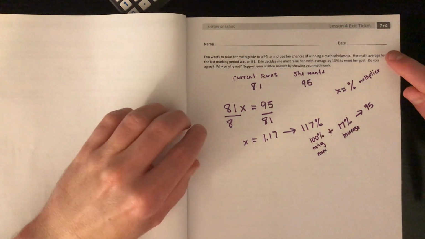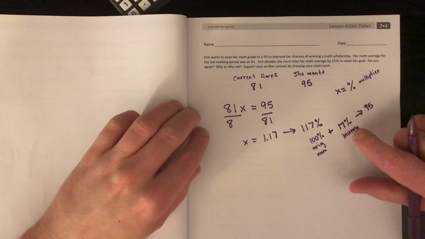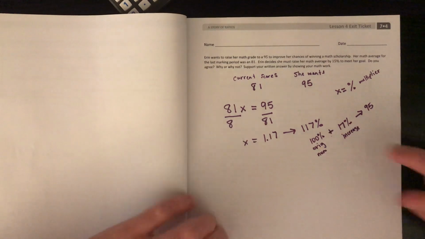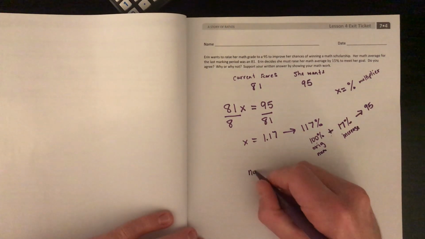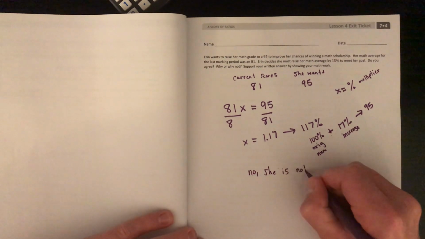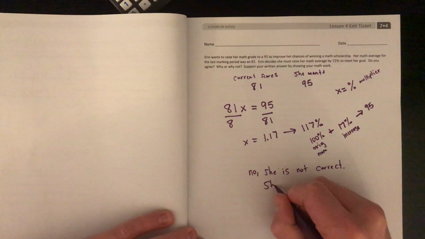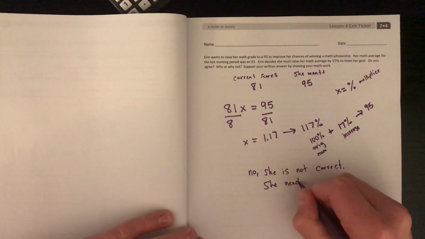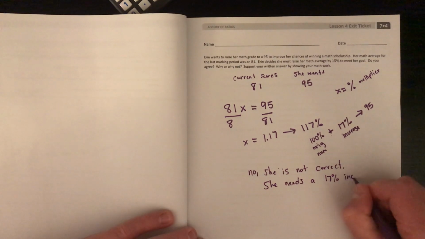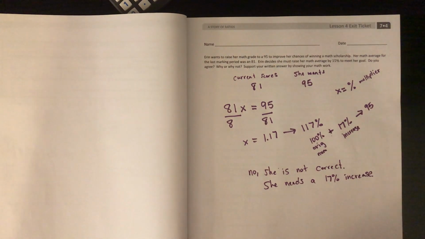She said that she only needs to raise her score by 15%. And I'm saying, no, you need a 17% increase in order to go from an 81 to a 95. And so I would write, no, she is not correct. She needs a 17% increase.